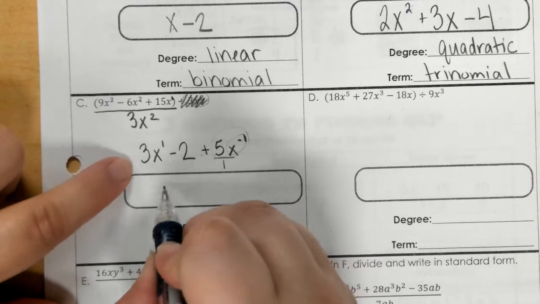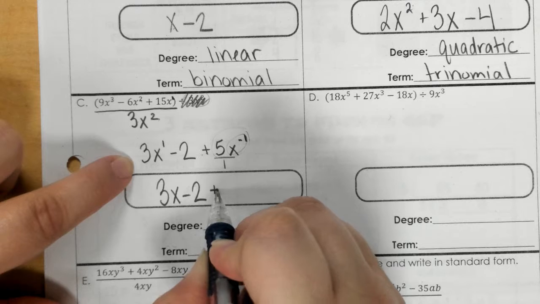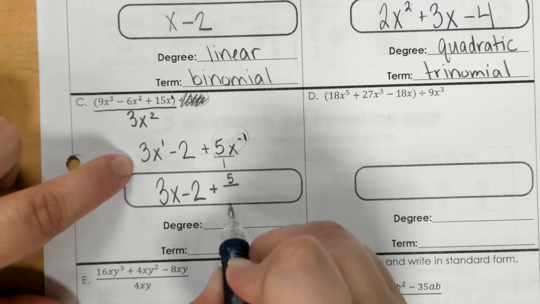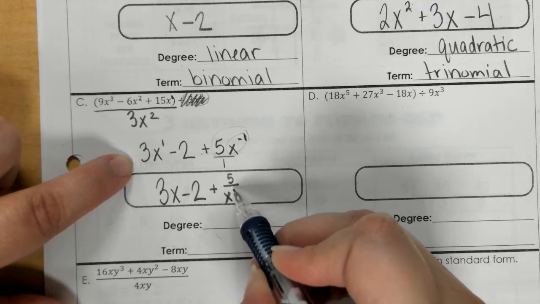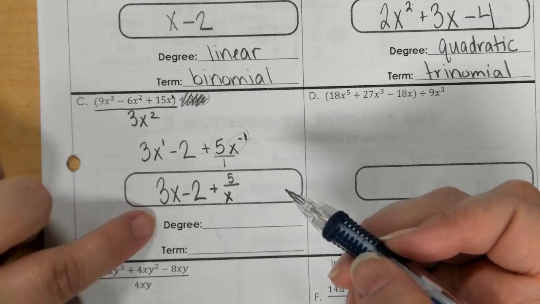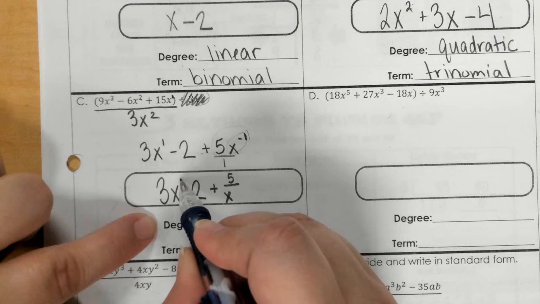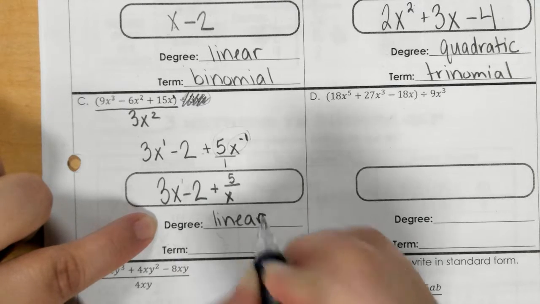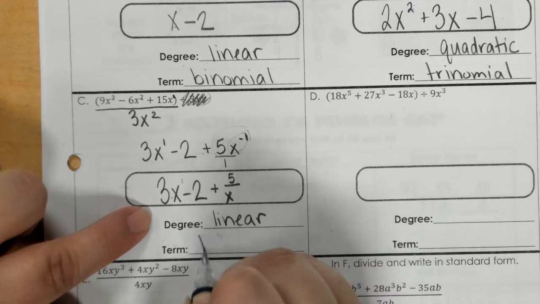So my final answer would look like 3x minus 2 plus, keep the 5, and move the x to the bottom, making it a positive 1. But again, we don't need to write that 1. It's not really necessary. So by degree, our highest exponent is a 1 here, which is linear. And we have 1, 2, 3 terms, which then would be a trinomial.